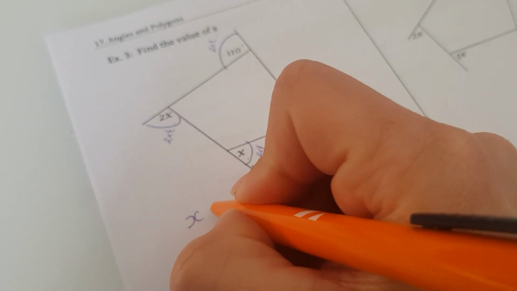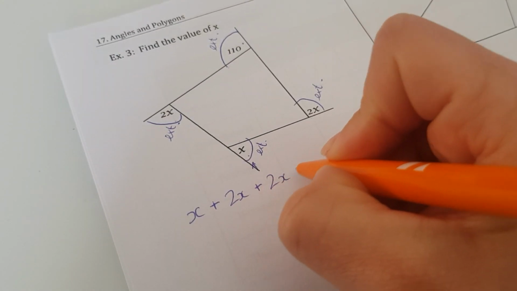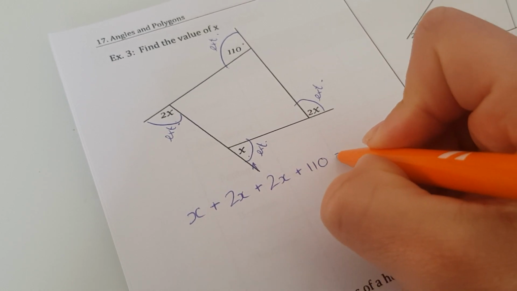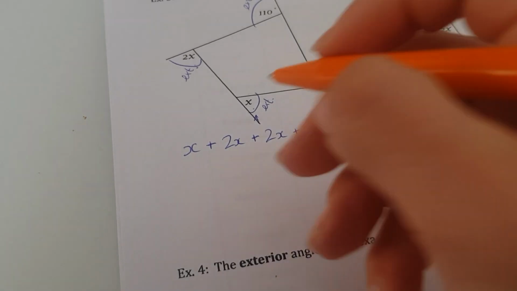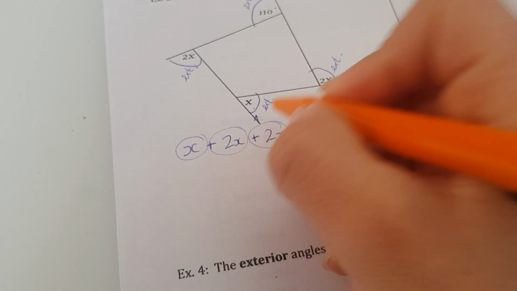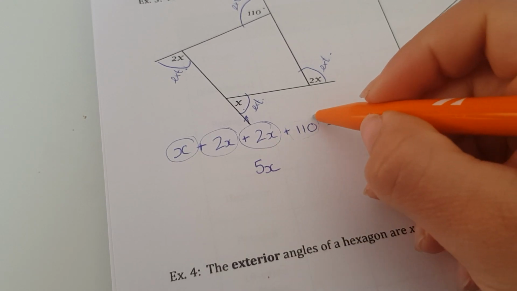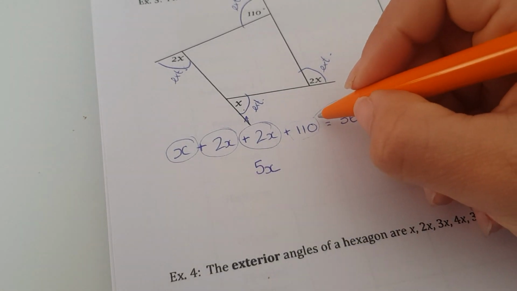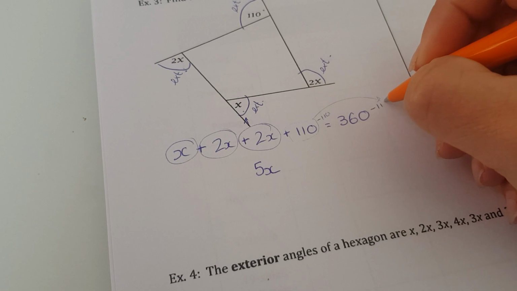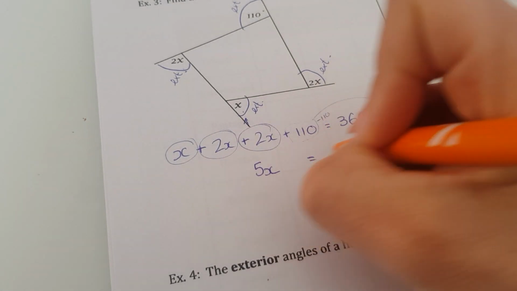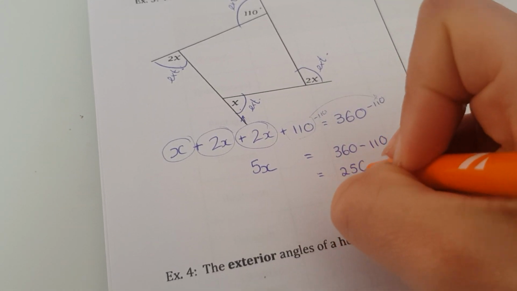So x plus 2x plus the other 2x and the 110 degrees should add up to 360 degrees. And we have an equation there and we're going to solve it. So start by simplifying x, 2x, and 2x. That's 5x. The 110, we're moving it to the other side, so we need to subtract 110 from both sides. So that's 250 degrees.